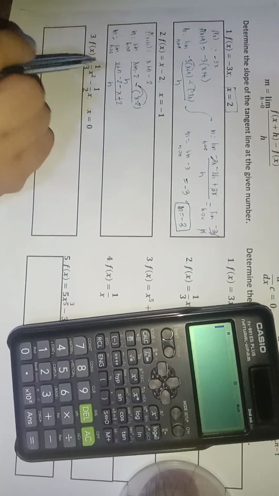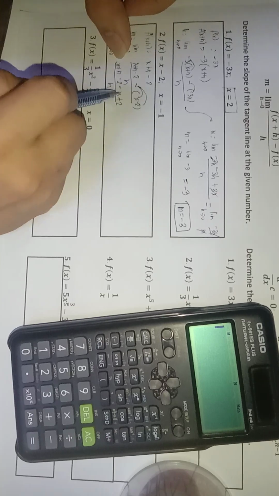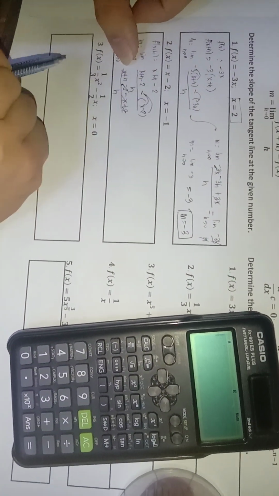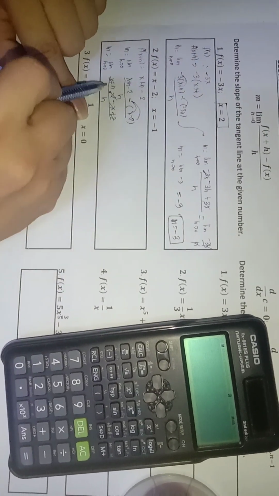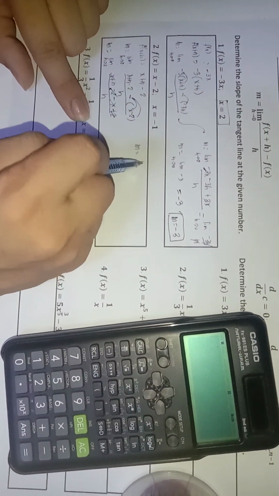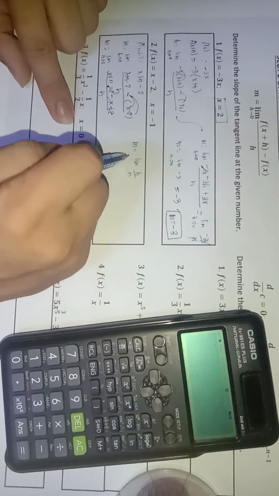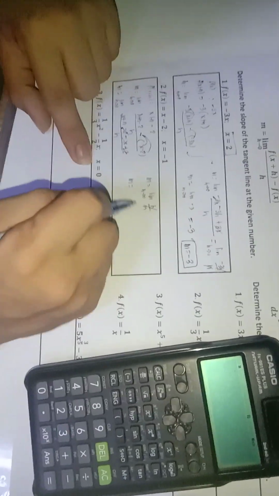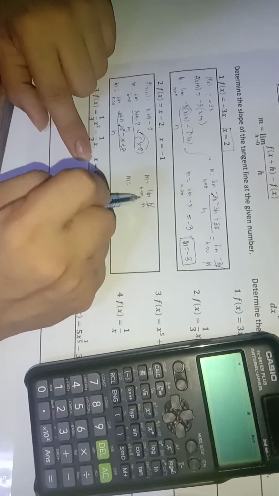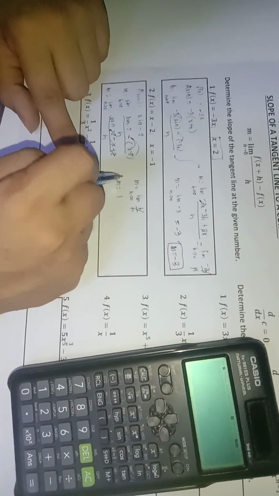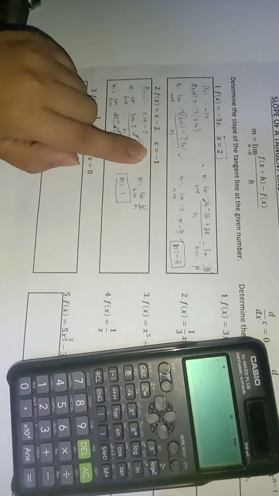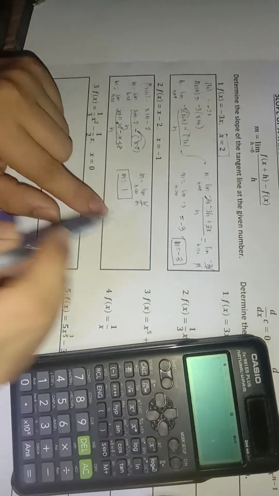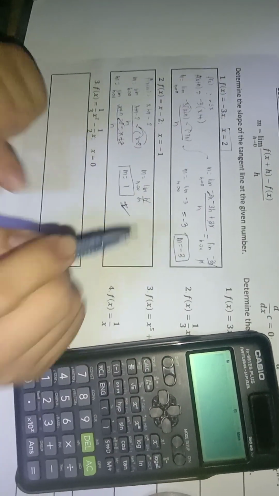And then cancellation tayo. So x at saka yung negative x cancel magiging 0. Then yung negative 2 and positive 2 cancel magiging 0 then. Okay, so yung may iwan na lang natin dito is the limit of h over h as h approaches 0. Another cancellation, this will become 1, and the limit of 1 is also equal to 1. So, no need na din natin gamitin yung x is equal to negative 1. And this is the final slope of your function.